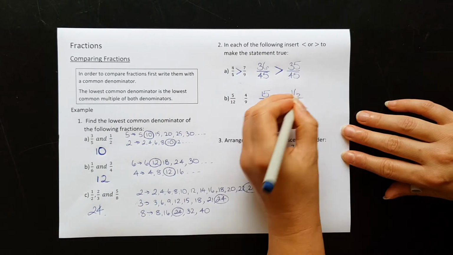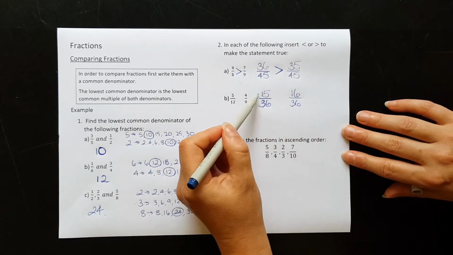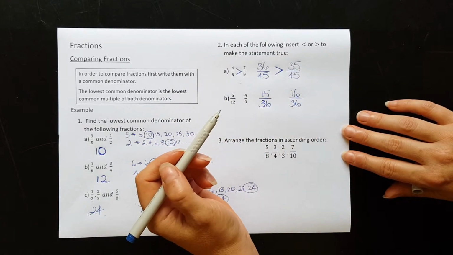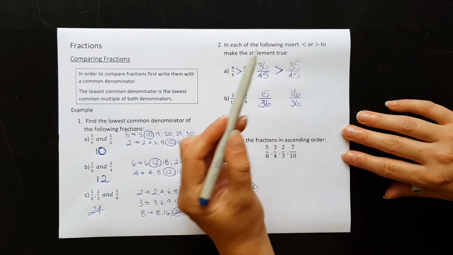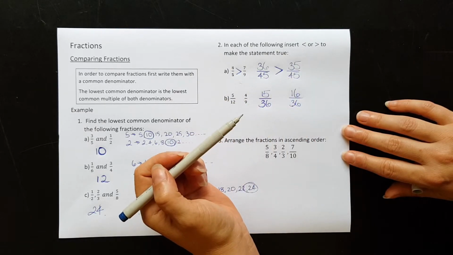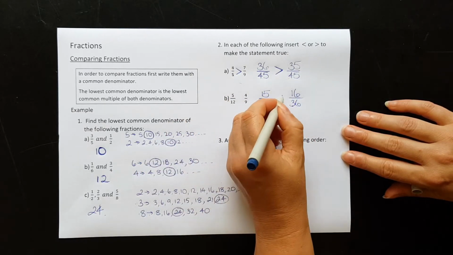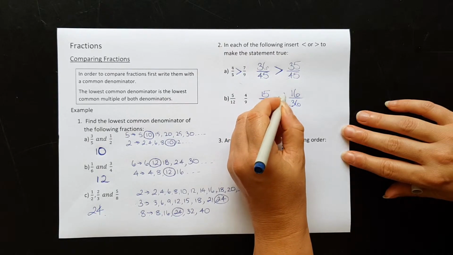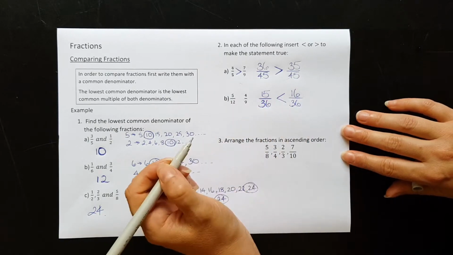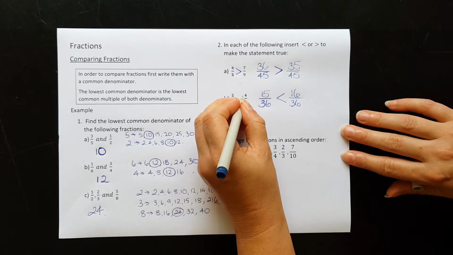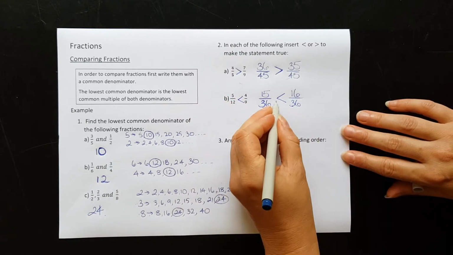And again, they're very close. Look at that, 15 and 16. So do we need a less than or a greater than sign in between them? Well, the arrow points to the smaller one, or the big mouth swallows the big one. Either way, if you think about it, it is a less than sign, goes that way.